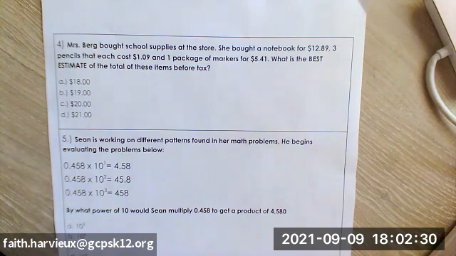So we talked a little bit about money and how it relates to decimals, right? So when we're thinking about rounding, we should probably round to the nearest whole number so we can figure out what's a close number to what we're going to spend, right?